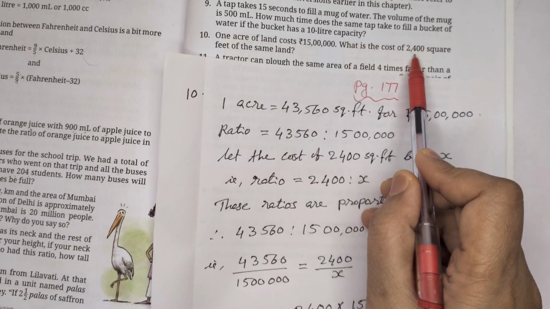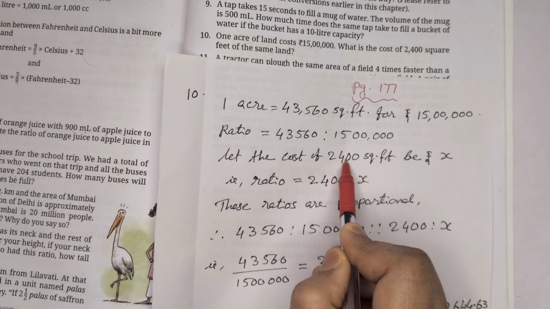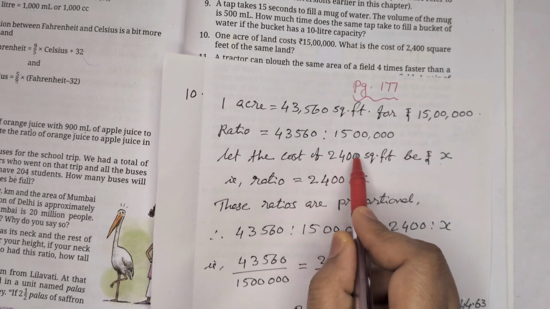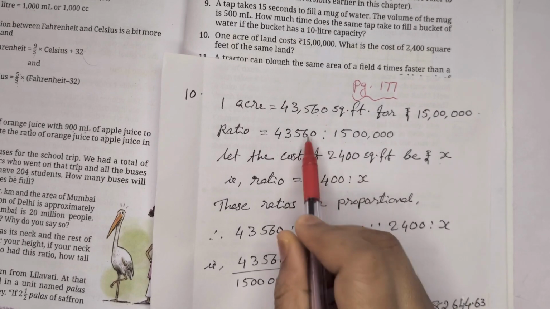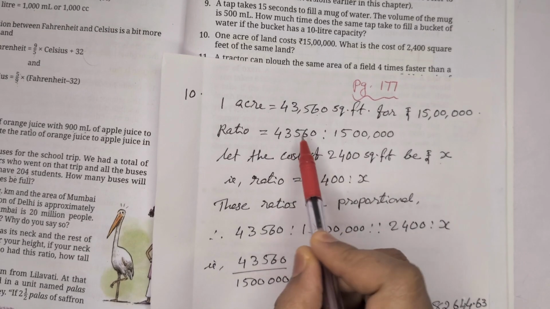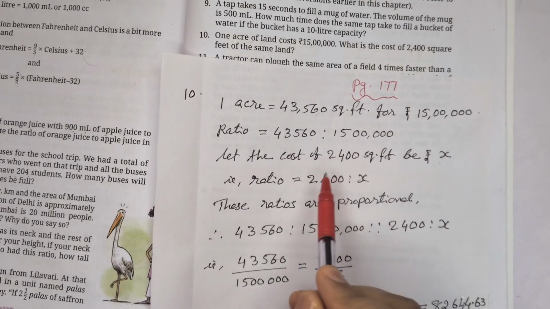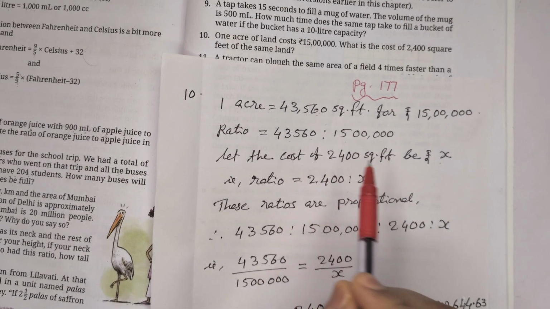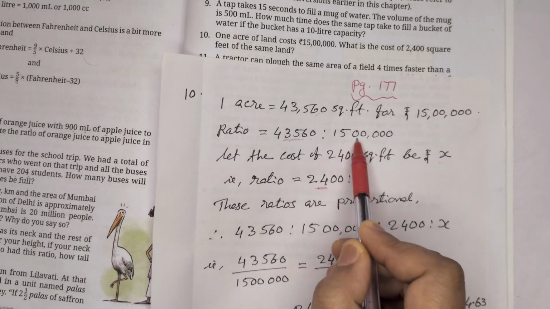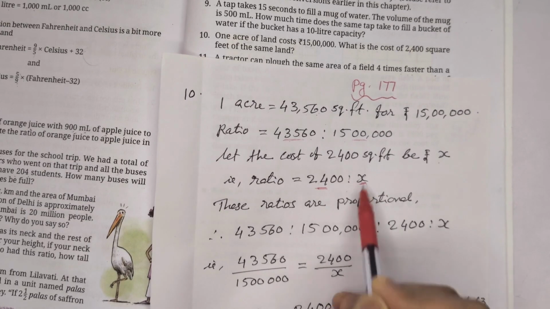Now the cost of 2,400 square feet of land. We made this in square feet, and that cost we will take as X. Then the ratio will be 2,400 is to X. These two ratios are in proportion. First we converted the acre to square feet because the second part is given in square feet, so both ratios are supposed to be in the same unit. This is in square feet, this is also in square feet, and this is the cost in rupees.